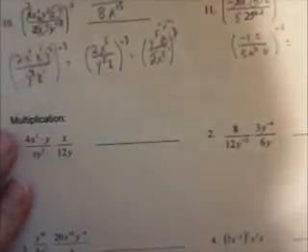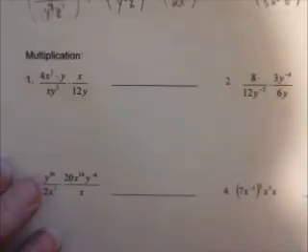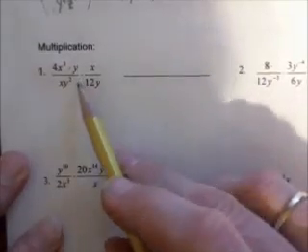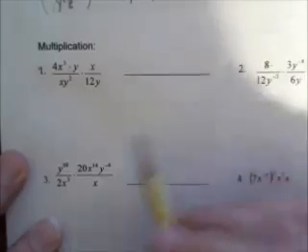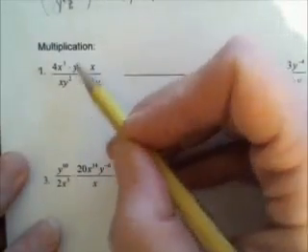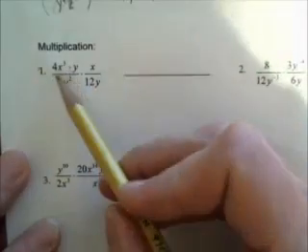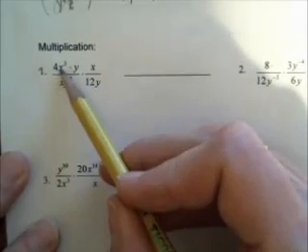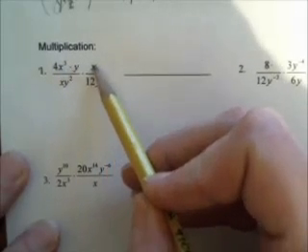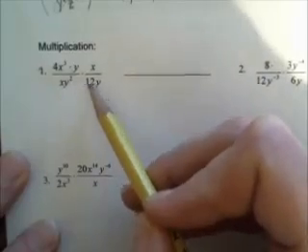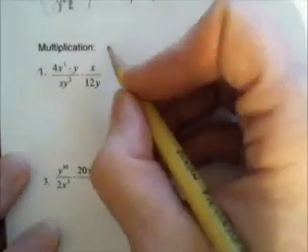In the next section, we're going to be talking about multiplication, and 3 of these examples concern fractions. And if you look through each one of these fractions, you'll see that you don't have any plus or minus signs in there. In other words, all you have are factors. 4 times x cubed times y times x all over x times y squared times 12 times y. So these are all factors.